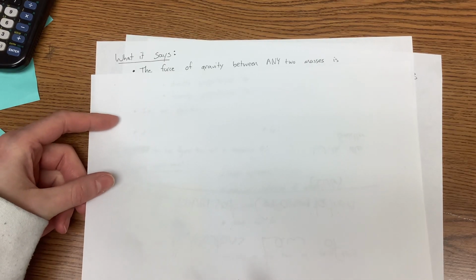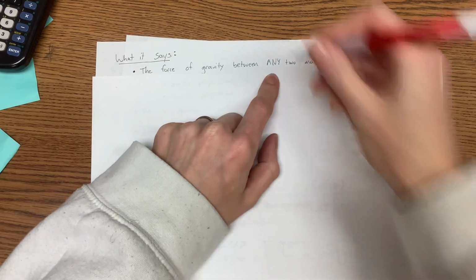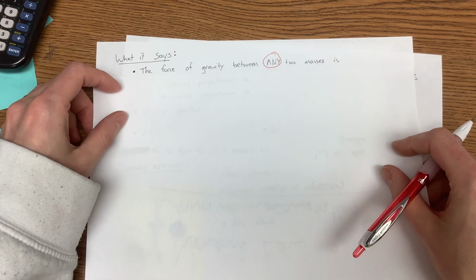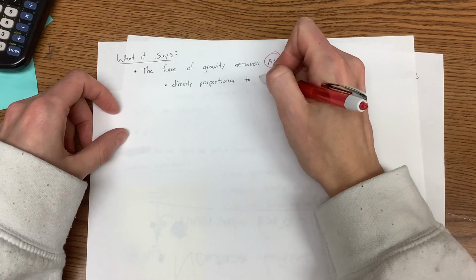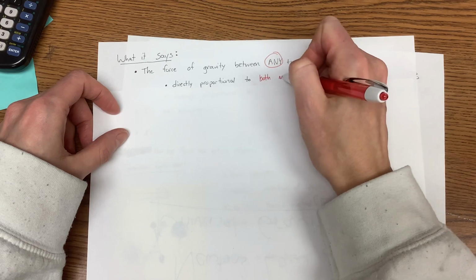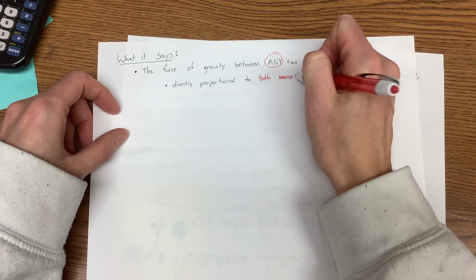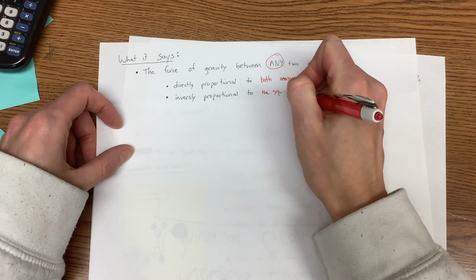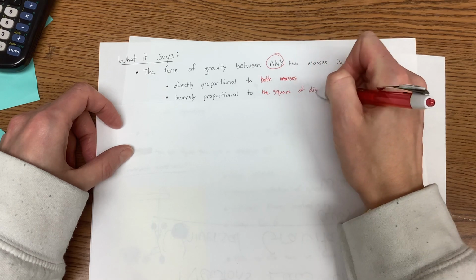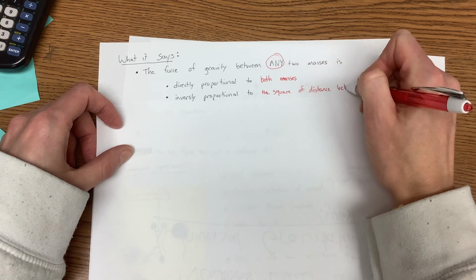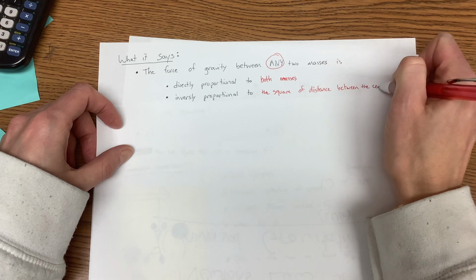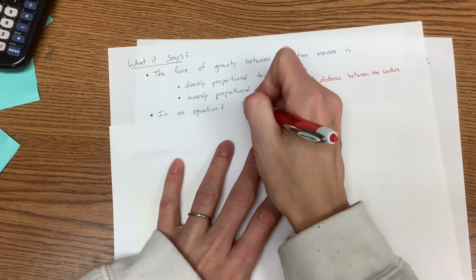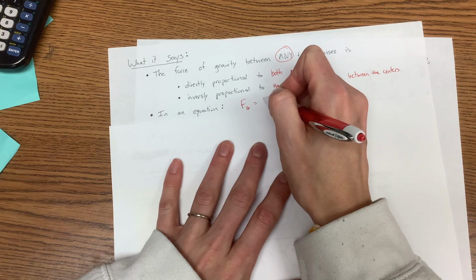It says that, first off, the force of gravity is between any two masses. So if you have two things that have mass, there is a force of gravity between them. It is directly proportional to both masses. So both masses are going to be in the formula. It is inversely proportional to the square of the distance between the centers.